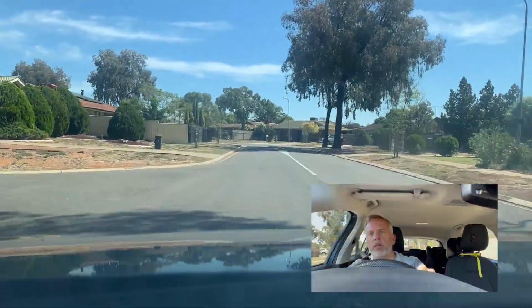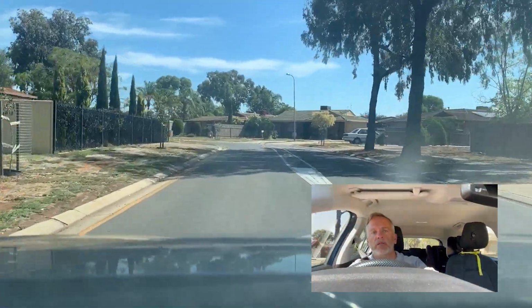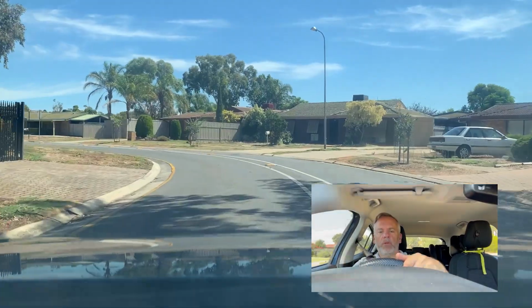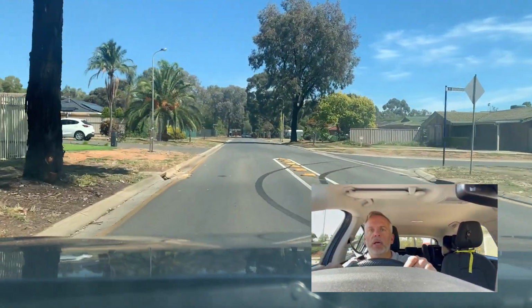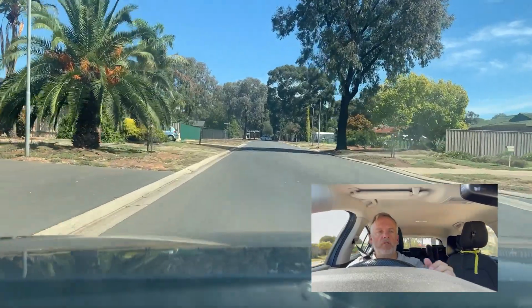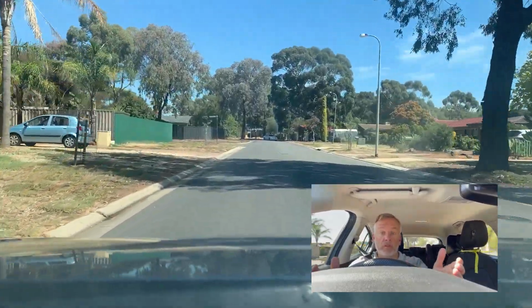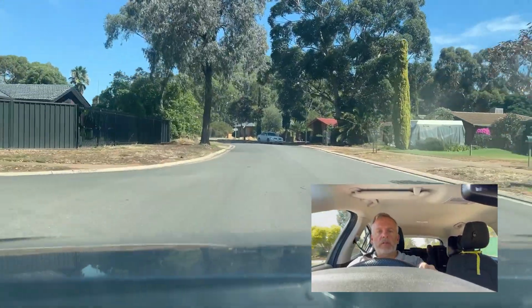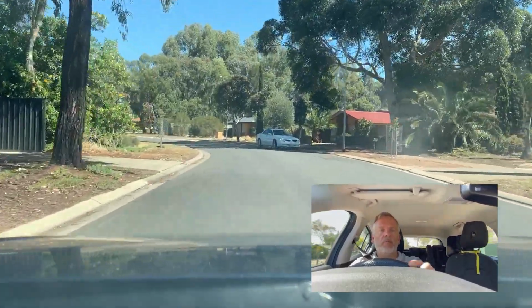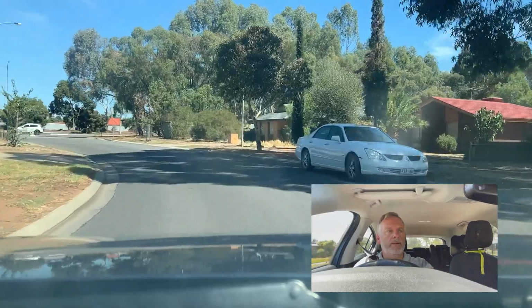Now, I can't see what's coming up around this bend. Someone could be parked on the side, so I'm going to keep it fairly low and slow. Okay, all clear. There were solid yellow lines on the curbing, which means no parking, but I don't see any on this side. So again, I'm going to be very mindful as we come around here.